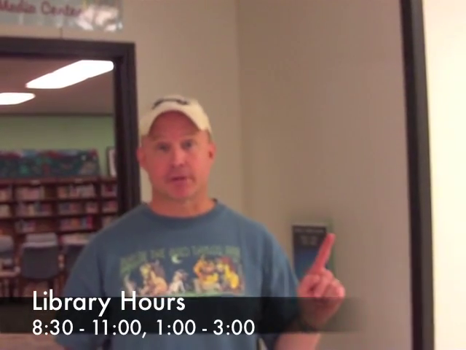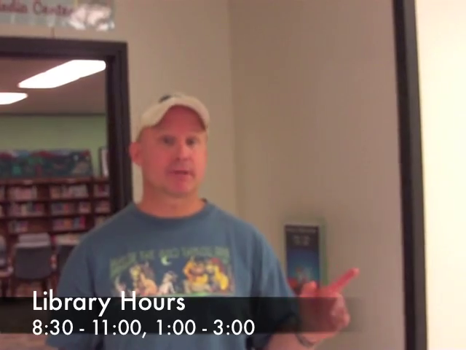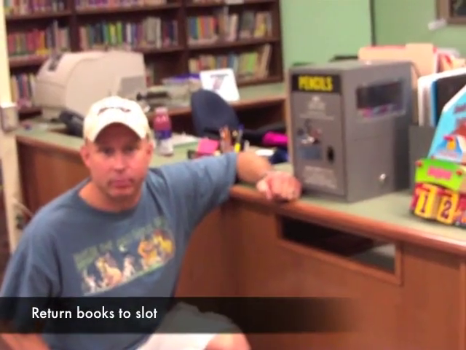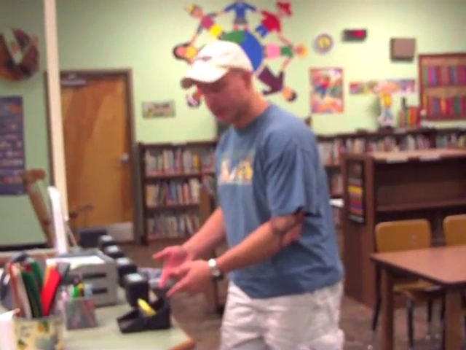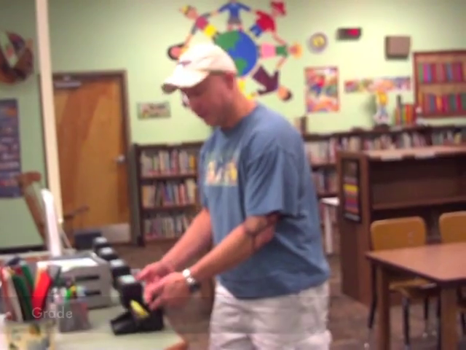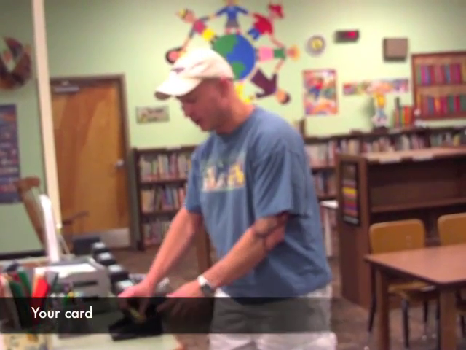Check this out. Let's go over the library basics. First, remember the library hours. They're posted in your classroom. When you bring back your books, they go in the slot. Then you come over and get your card. You find your grade, you find your teacher, and then you find your card. All of the cards are in alphabetical order.